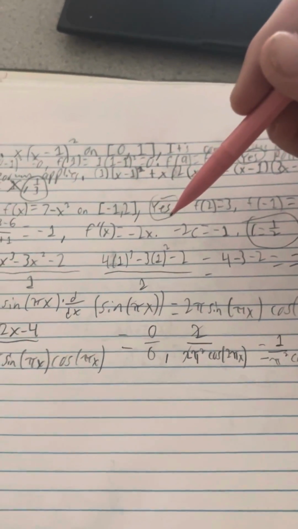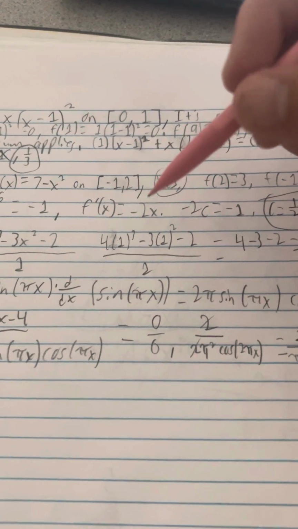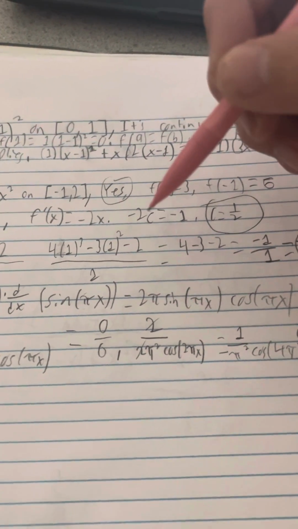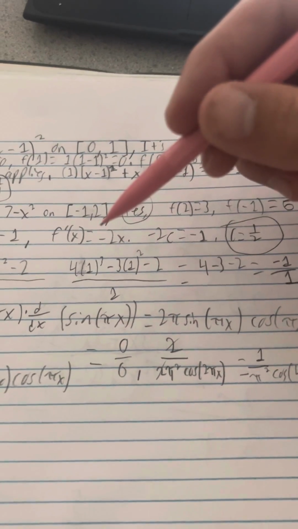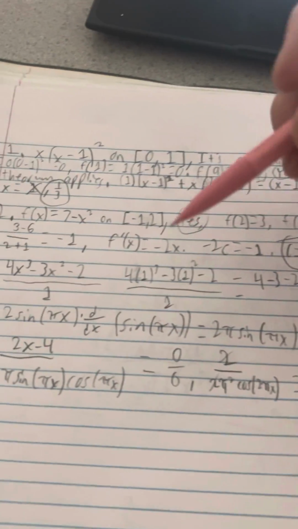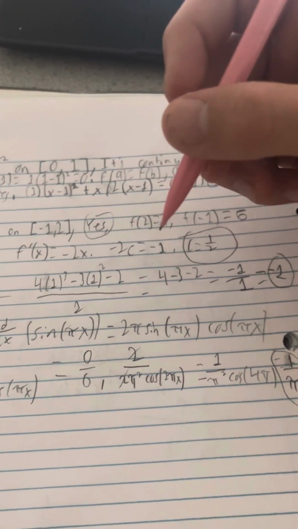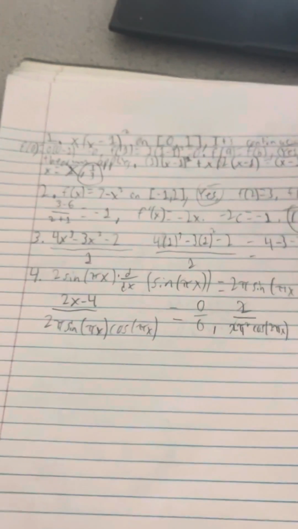And then after that, f prime equals negative 2x. So c is the value that's guaranteed to exist by the mean value theorem. So input that into the negative 2x, and since the slope is -1 for the whole thing, set that equal to that, and then I got c equals 1/2, and that's the answer.